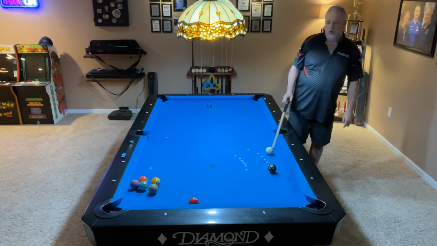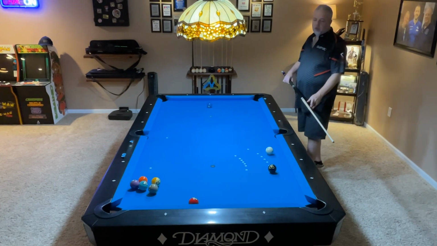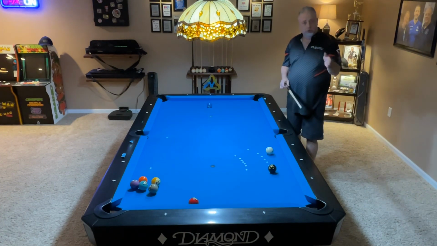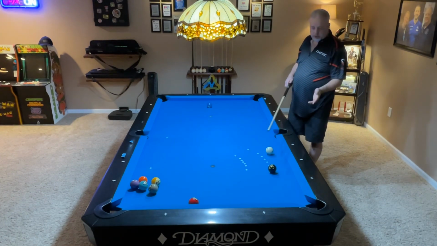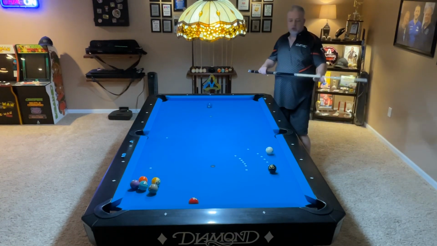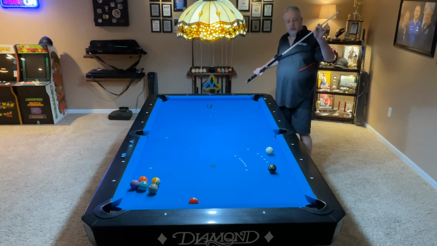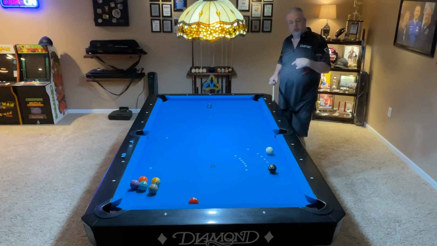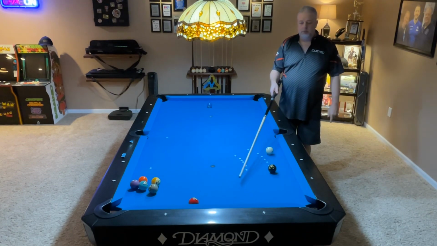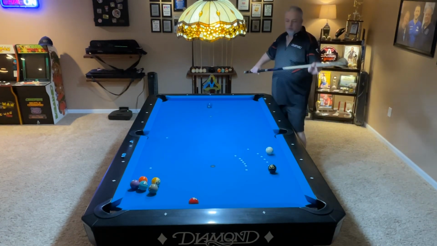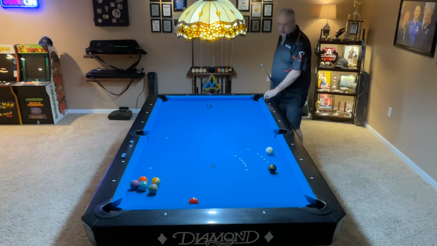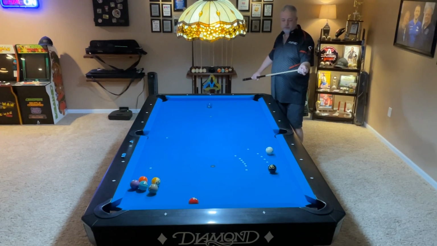Either will do about the same. The higher you go, the more you will shorten those 30 degrees, and you can get that down some. But in this case, I'm just going to hit this just above center, so that it's rolling forward when it hits the object ball. And it should travel right into the path of and connect with the 3 ball.